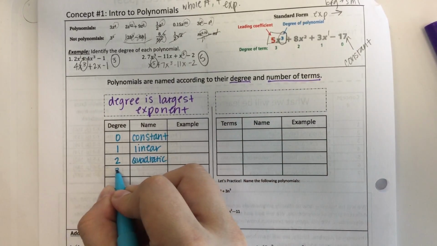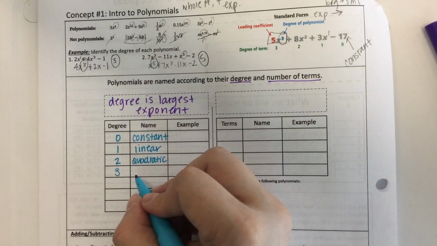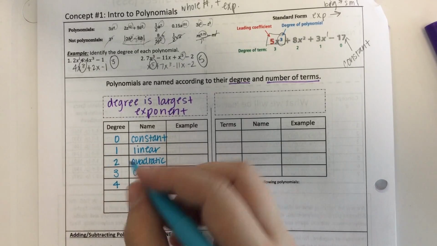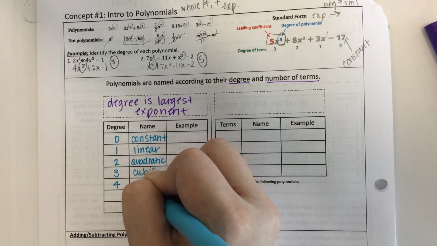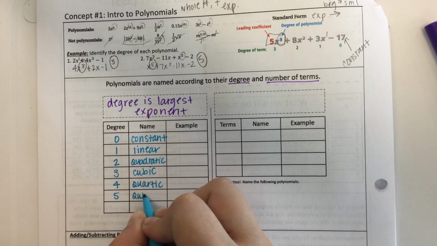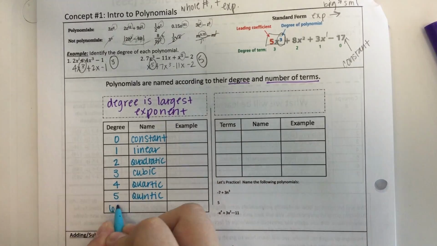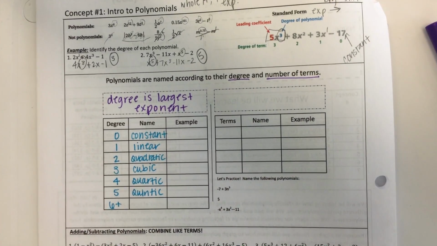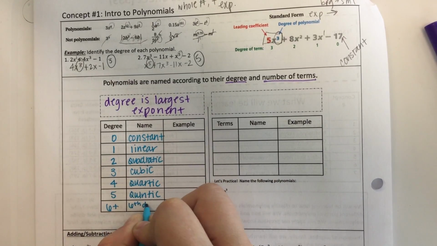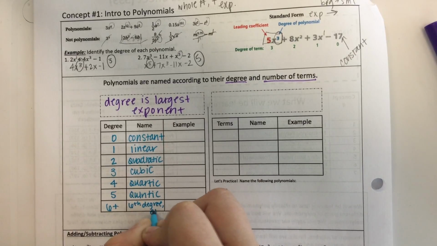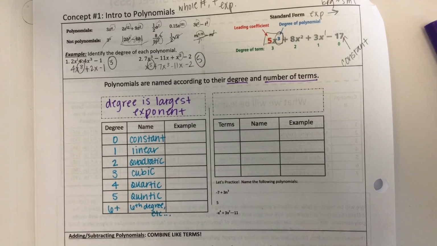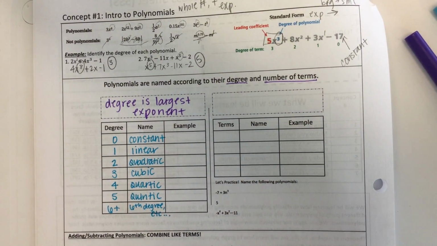If I have a degree of 3, that's called a cubic. If I have a degree of 4, that is a quartic. Degree of 5 is a quintic. And if I have a degree of 6 or more, we just start getting lazy. We call it the 6th degree, 7th degree, whatever. So we're going to go 6th degree, etc. Okay. So that is how you name polynomials according to their degree. We're going to do some examples now.